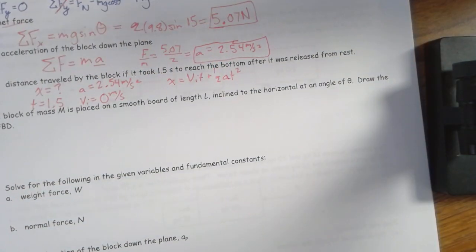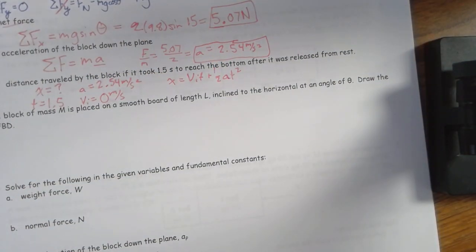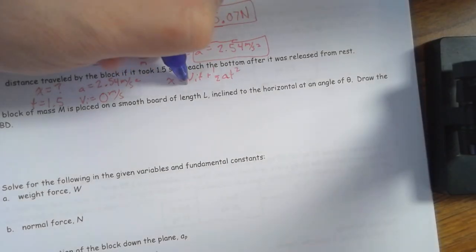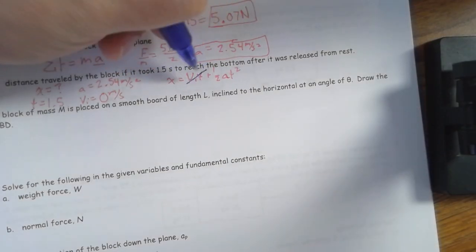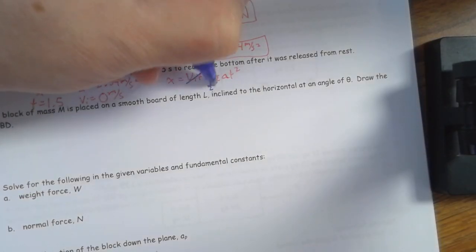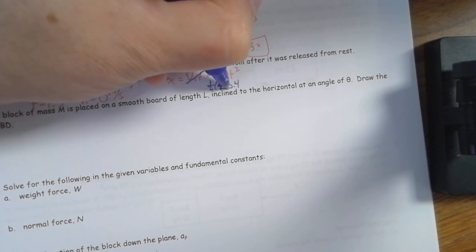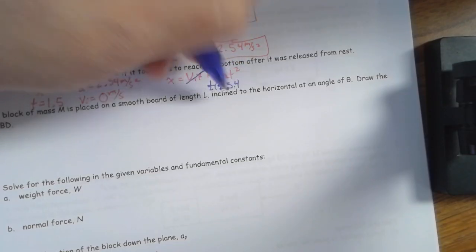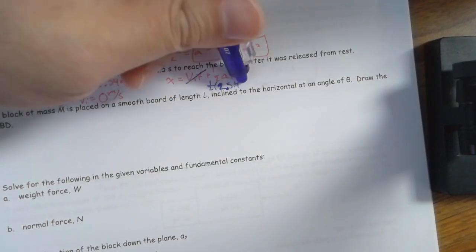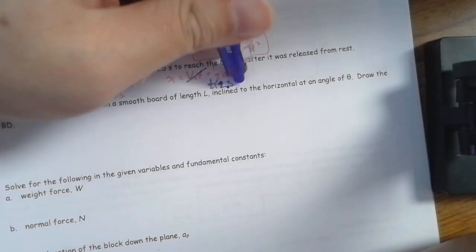Right. And if you don't have those 3 equations memorized by now, we're behind. Vi is 0. 1/2. Not 9.8. Whoa. What is my acceleration? Right. 2.54. That looks like a decimal. That's not a decimal. I already have a decimal.